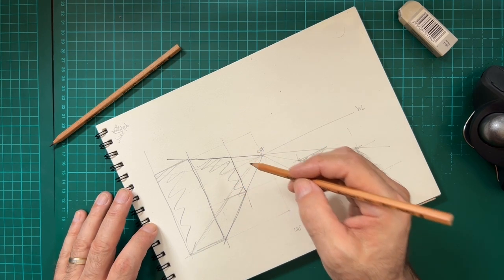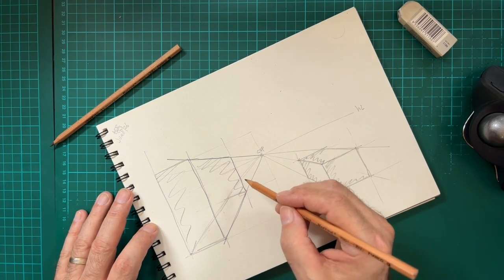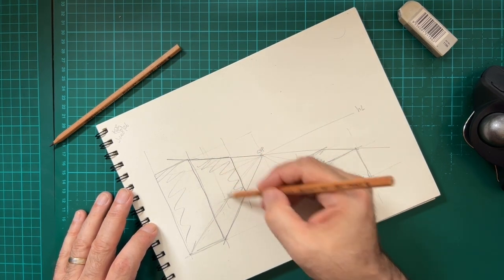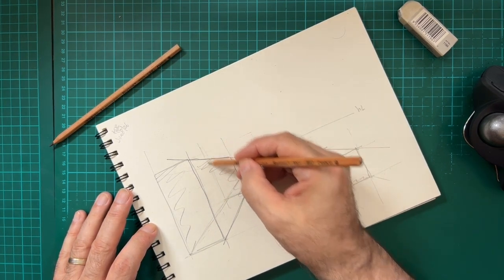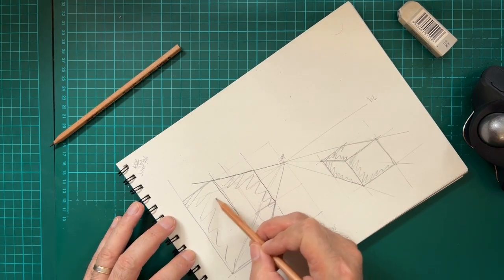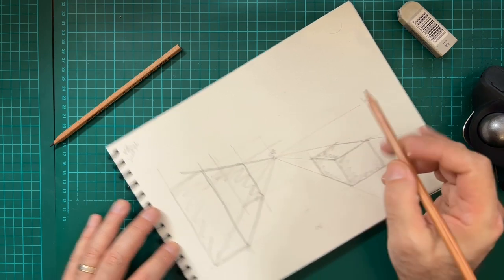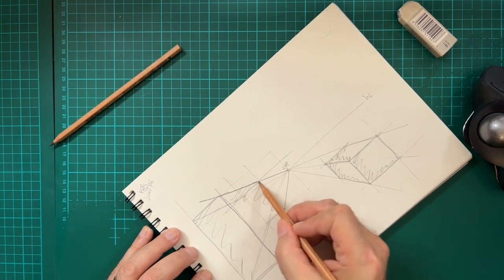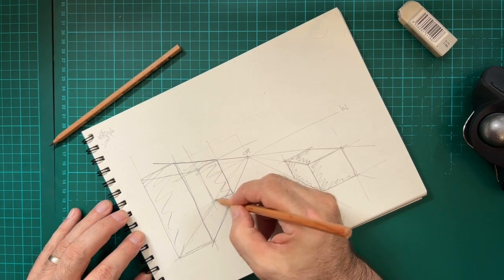So my box, we're fine with that. Here we go. There we go. There. So in effect, we have our back, and let's have a look. So that's the back.